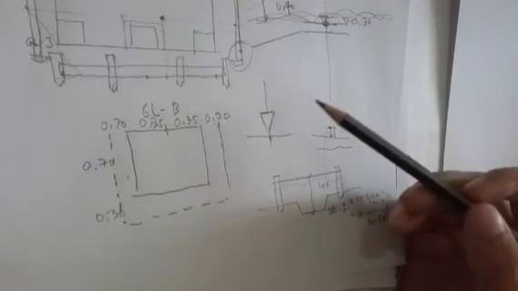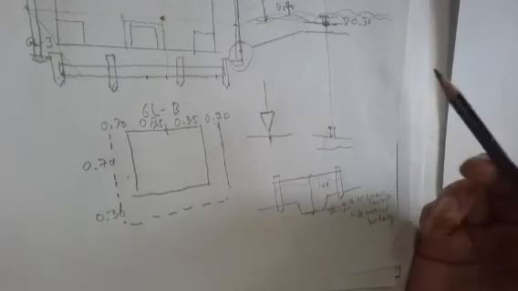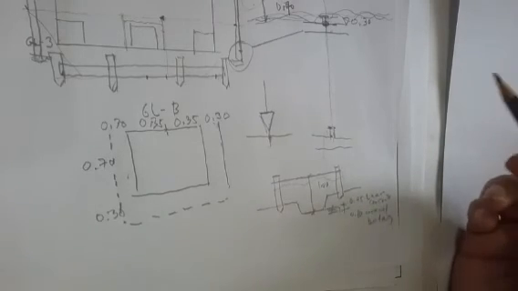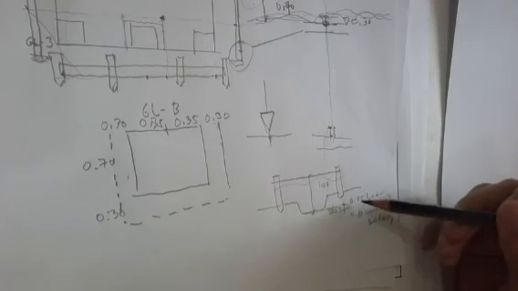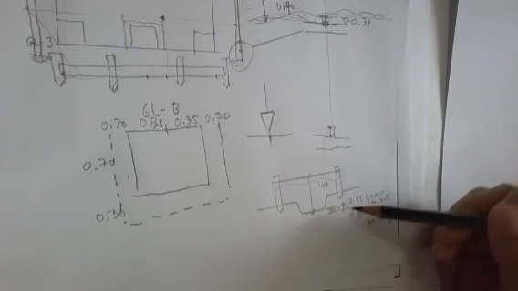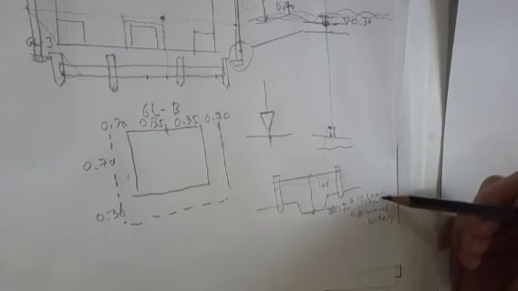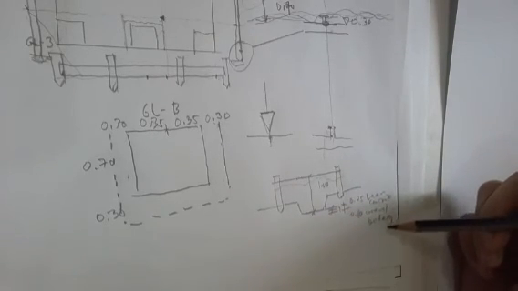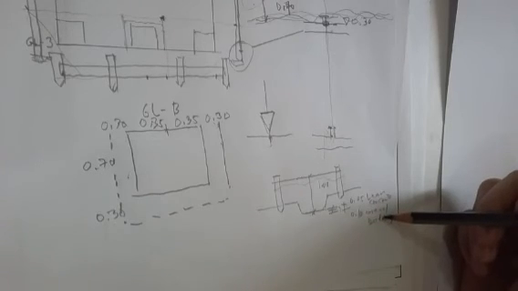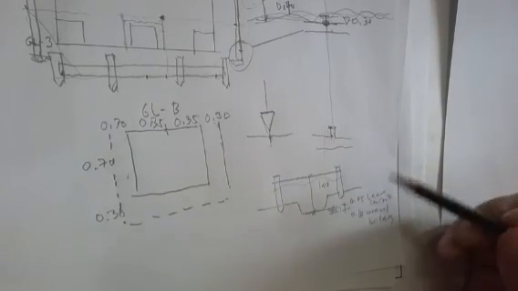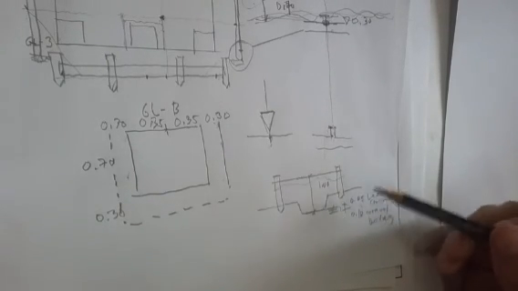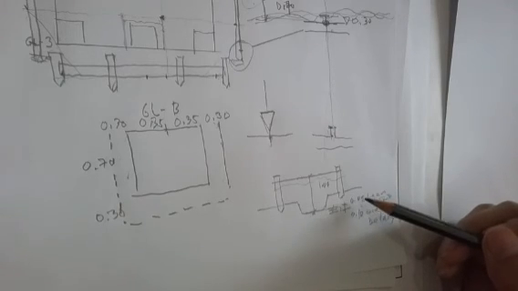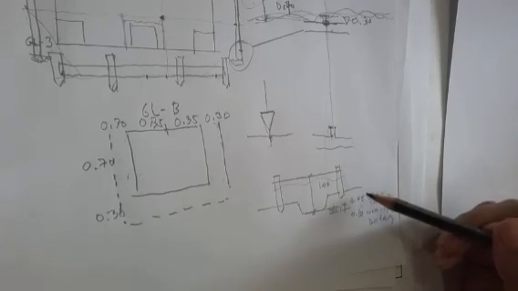Then what else? Then we have to compact it. 0.15 is enough compaction for the lean concrete and the gravel bedding. So we will talk about this next time, how to mark the footing and the lean concrete.